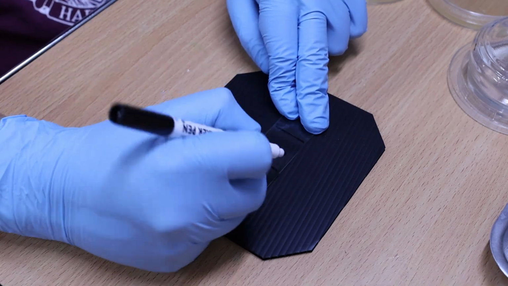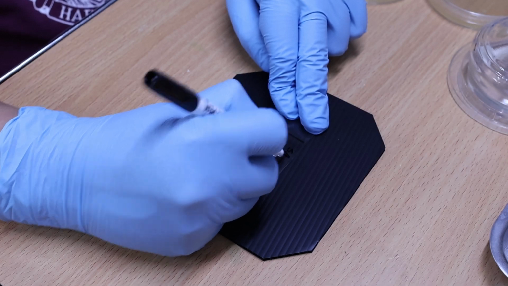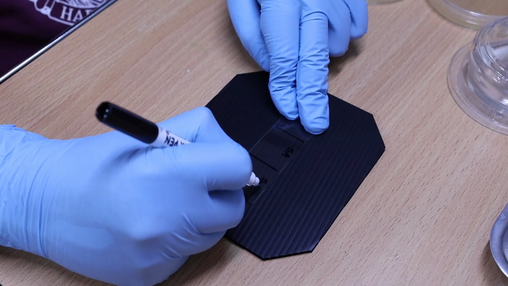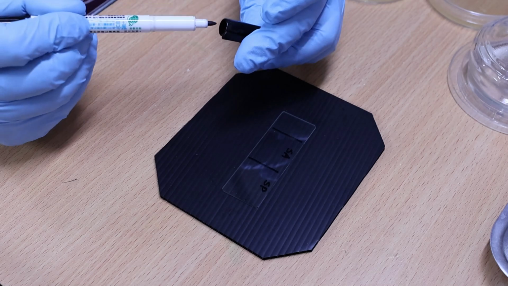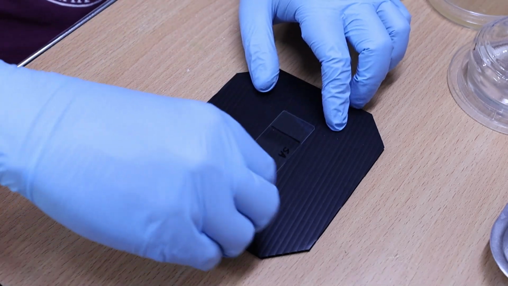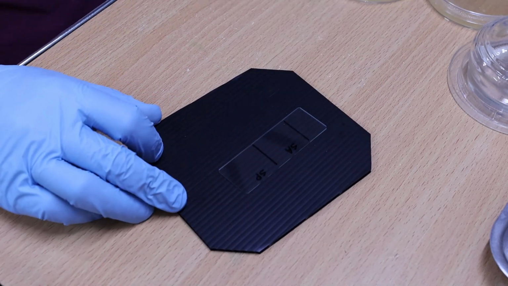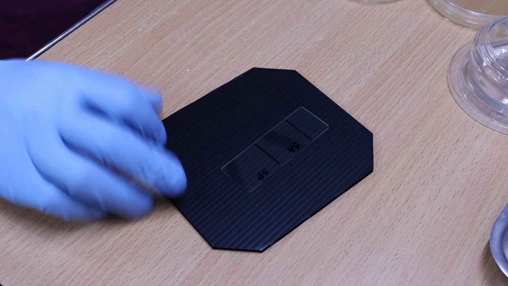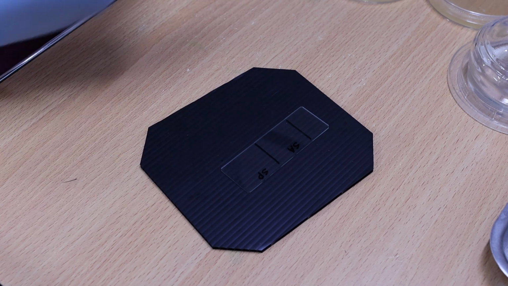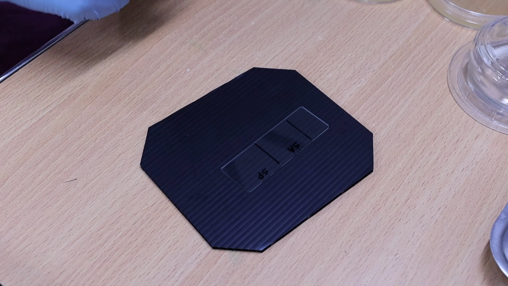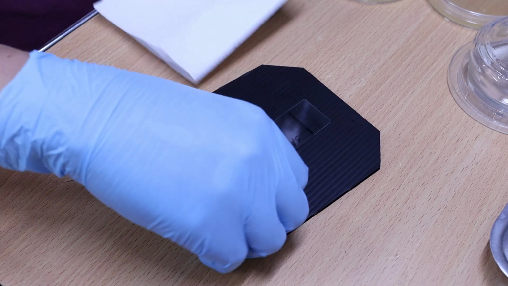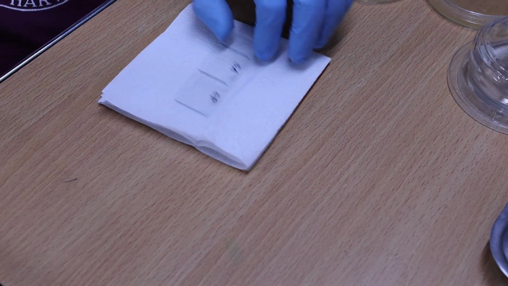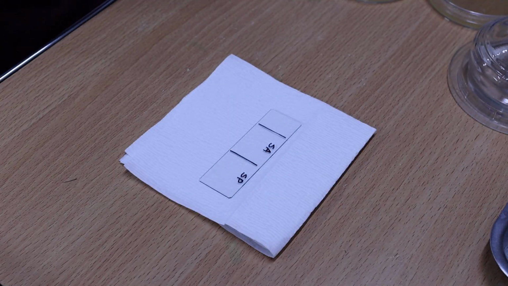I will write SA and SP, standing for S. aureus and S. pyogenes. And I think a white background will be easier to see. Let me get some paper. Okay, you can see the SA and SP.